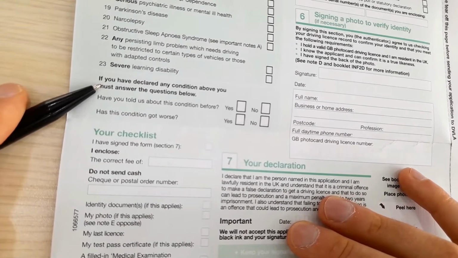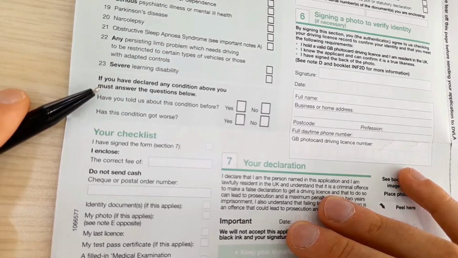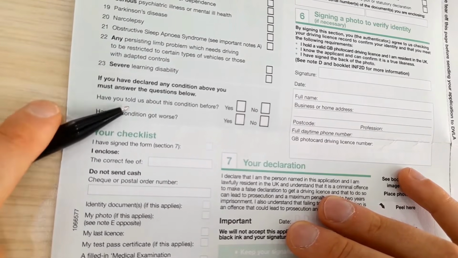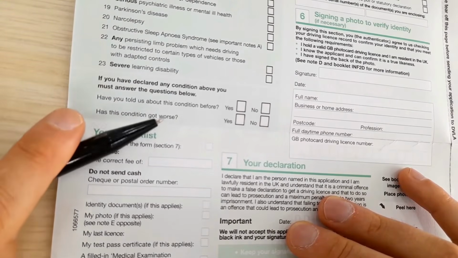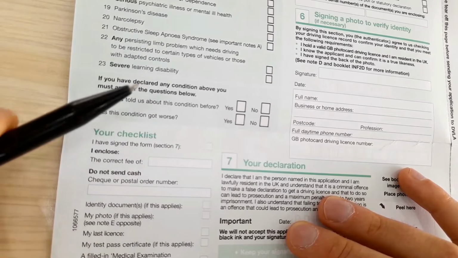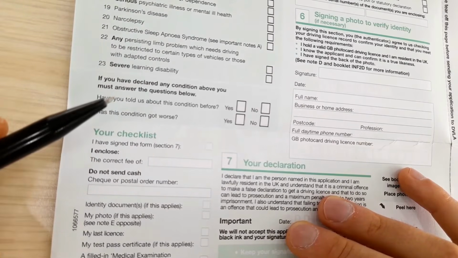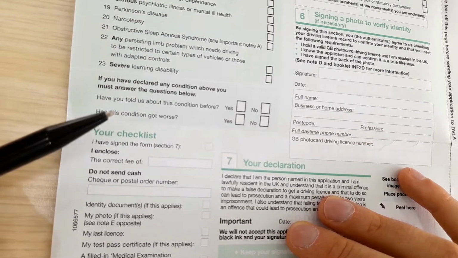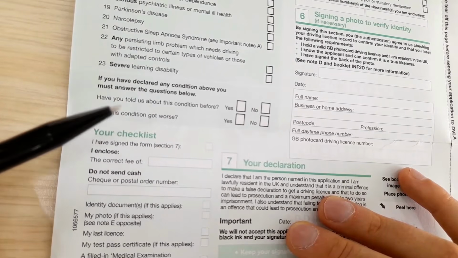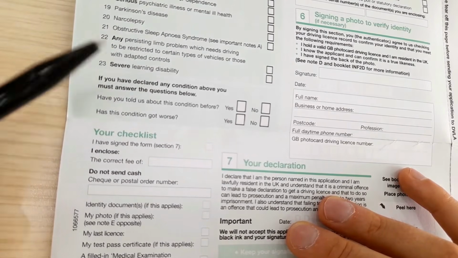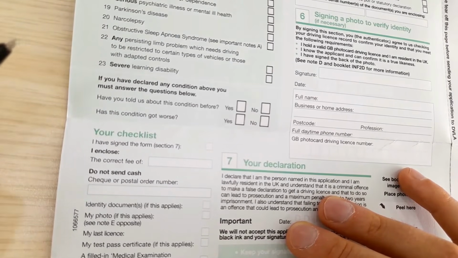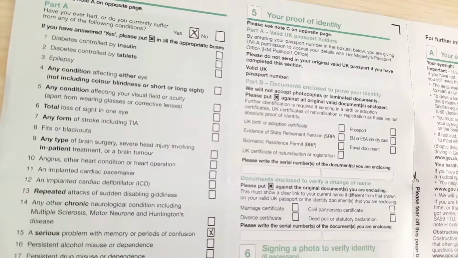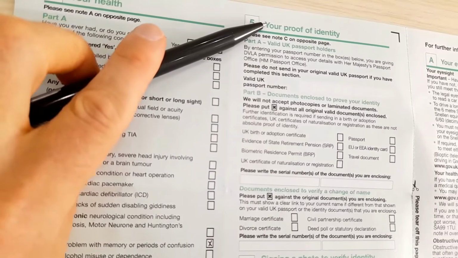Now here we are below. If you have declared any condition above, you must answer the questions below. Have you told us about this condition before? Yes or no. Has the condition got worse? Yes or no. Now again, by ticking these boxes, it doesn't necessarily mean you won't be issued with a provisional license by the DVLA, but quite rightly they may want to investigate further and have further checks or reports from your doctor, etc. Okay?